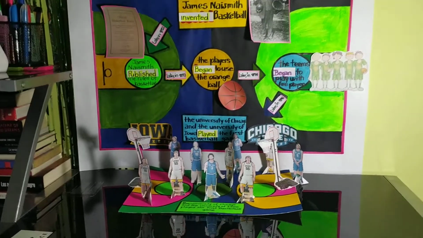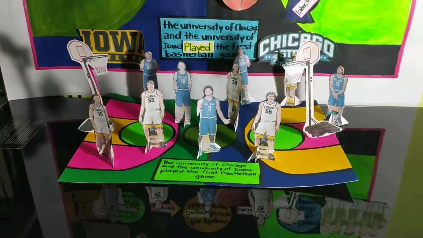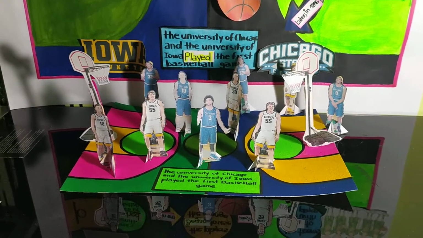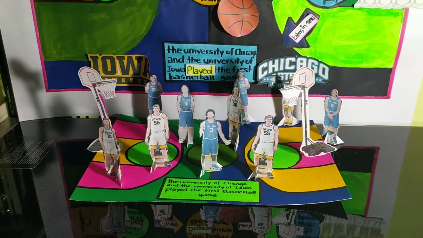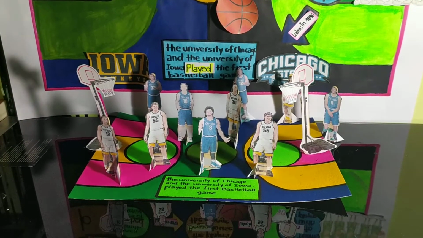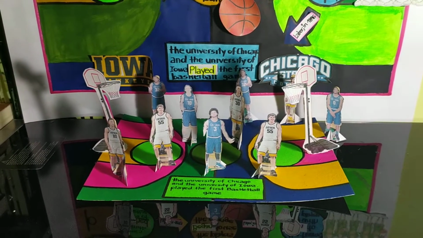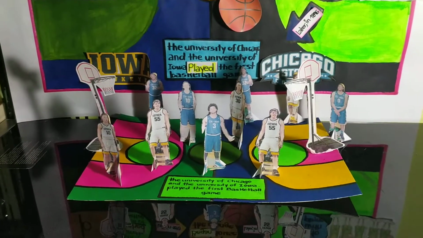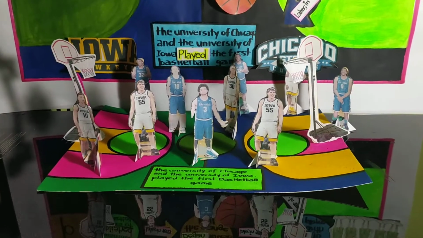Now talking about the Handmade, I decided to choose one of the historical events. In this case, I chose the last one, which is when was the first basketball game. And this game happened between the University of Chicago and the University of Iowa in 1896. So I decided to represent that last historical fact with this Handmade.